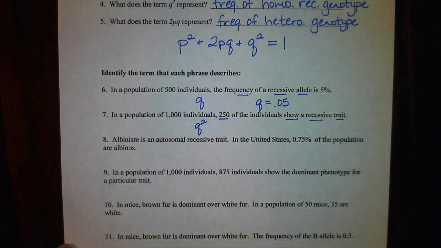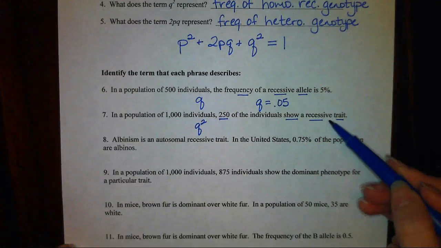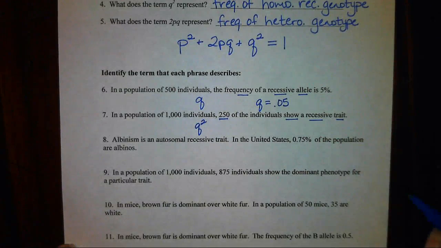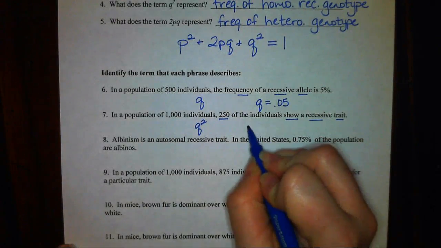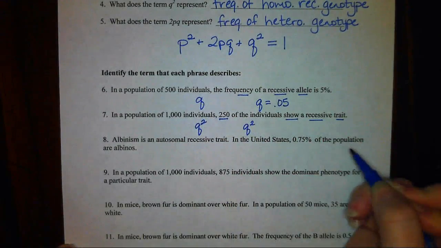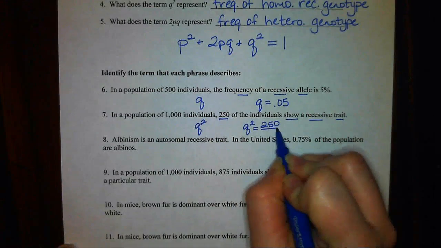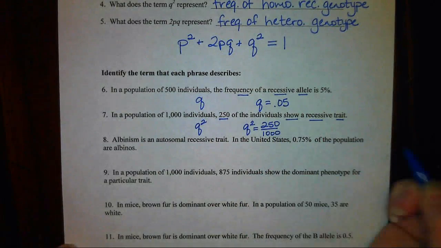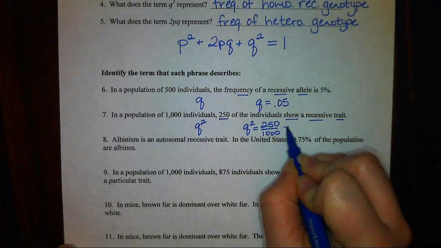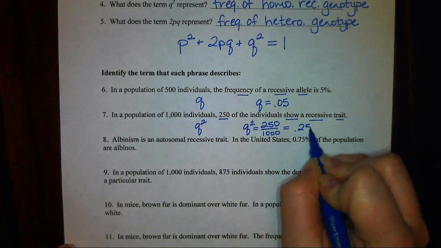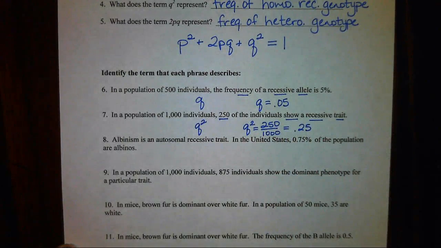You need an allele combination or a genotype that's homozygous recessive. So if I was working a problem, I would probably start off with Q squared equals 250 over 1,000. Once again, turning it into that decimal of 0.25.